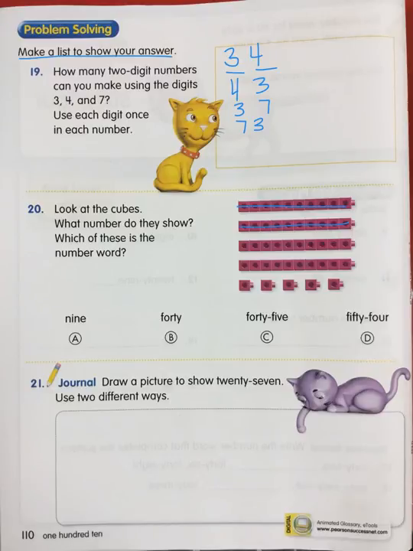And number 21, yes, you need to do this. It's the journal. Draw a picture to show 27 2 different ways. Okay, so here's one way you can draw it. Put a line down the middle. Show me a second way. You could either use words to write it, draw a picture, or you could write the number. Okay, but you need to pick 2 ways.